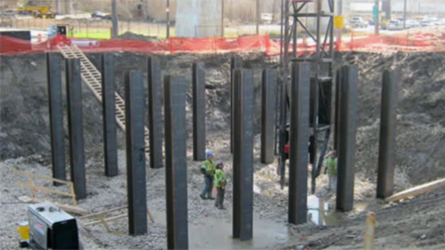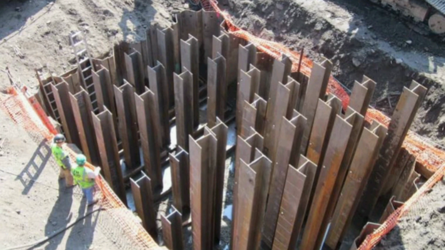Steel piles. Steel piles may be of I section or hollow piles. They are filled with concrete. The size may vary from 10 inches to 24 inches in diameter and the thickness is usually 3 to 4 inches.